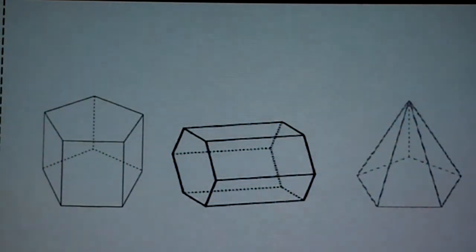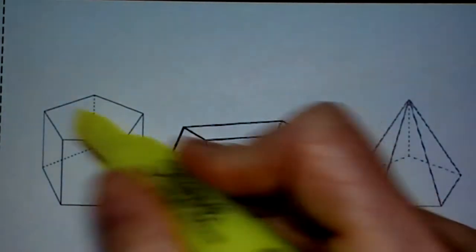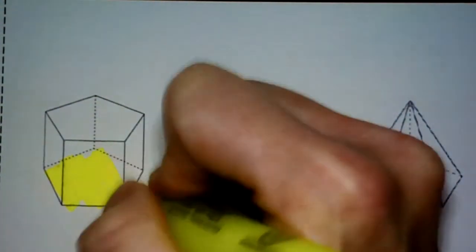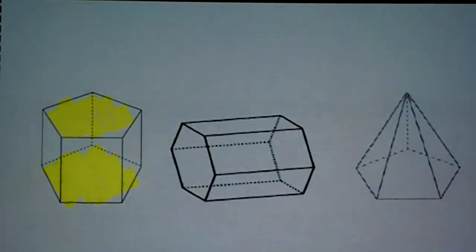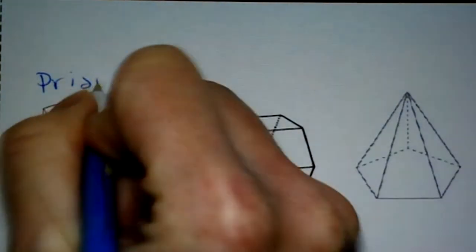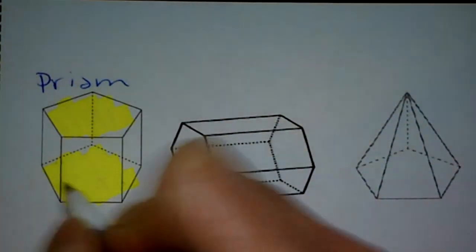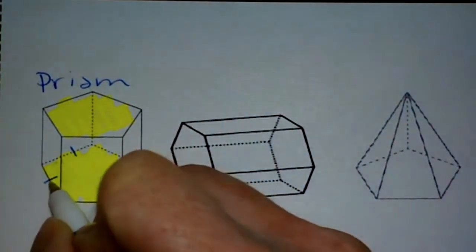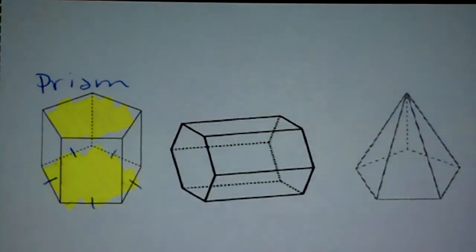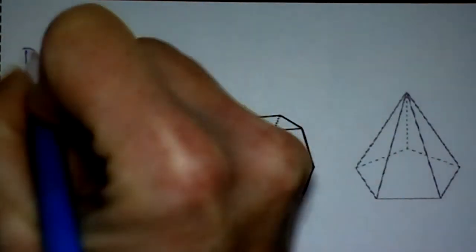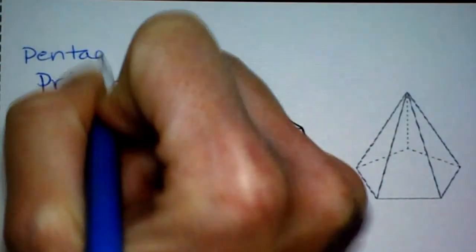All right, take a look at this one. I see that we have lots of little rectangles around the side. I want to see 2 identical bases, which I see here and I see here. Those are the bases. So 2 identical bases means this is a prism. I want to know what kind of prism, so I'm going to count the sides of this polygon. There's 1, 2, 3, 4, 5. A 5-sided polygon, that's a pentagon. So we're going to call this a pentagonal prism.